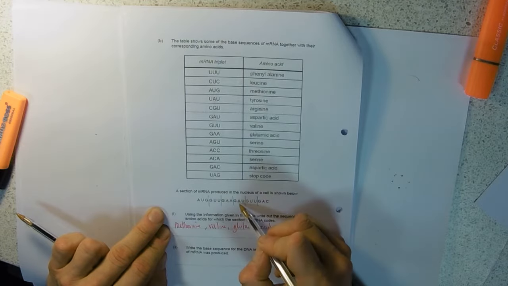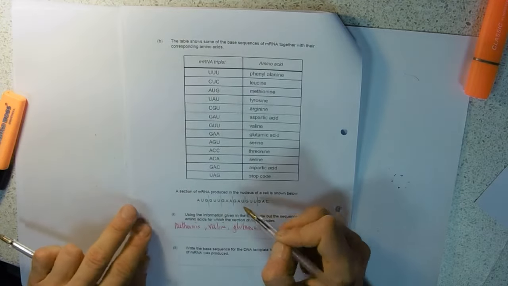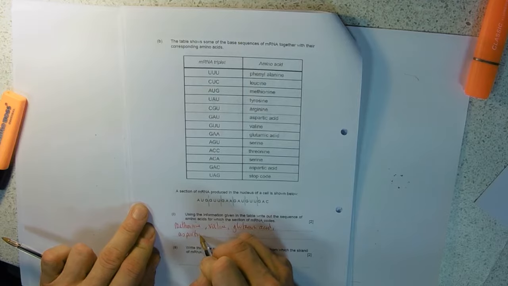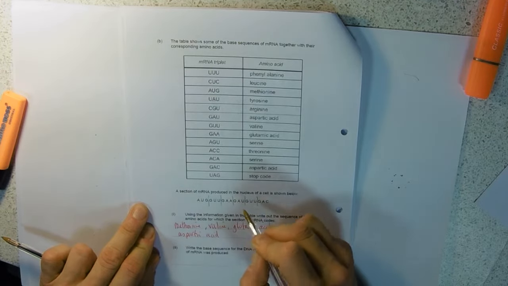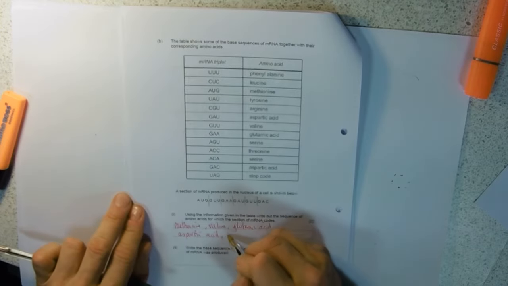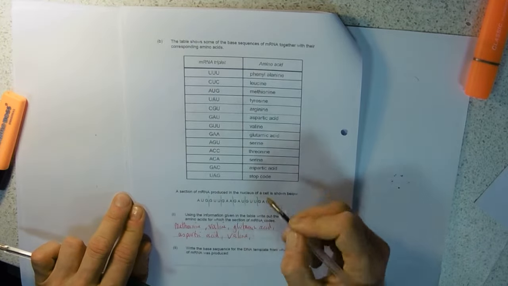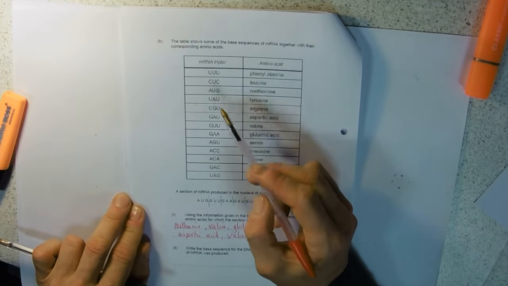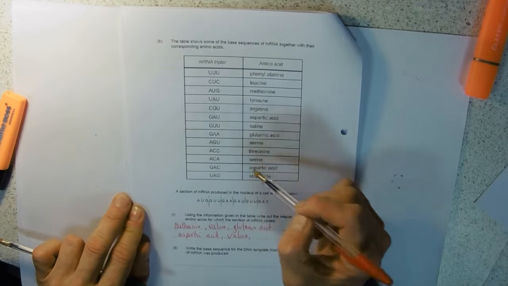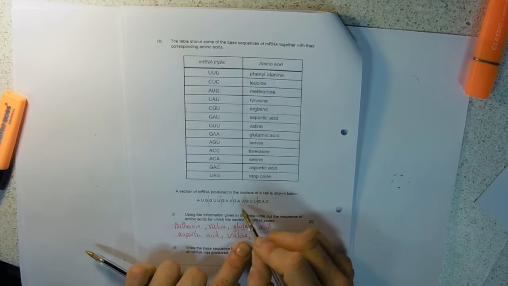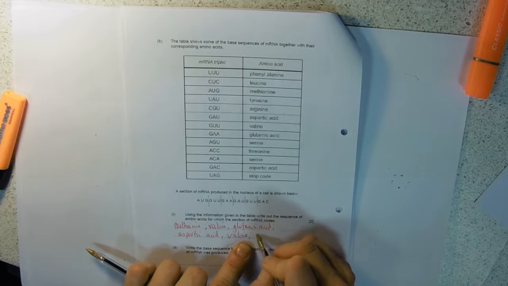GAU, aspartic acid. GUU, valine. And the last one, GAC. Here we go. Aspartic acid again. GAU, yeah, okay.